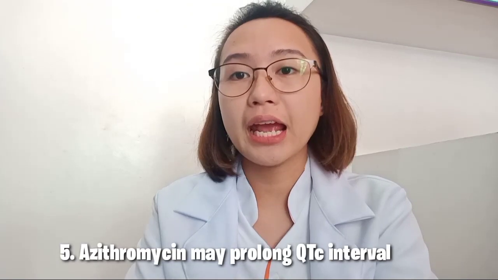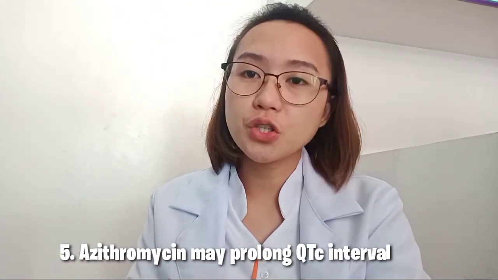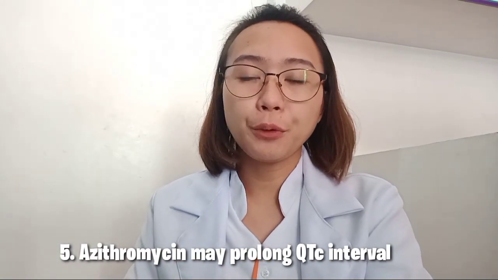Right? And then number 5 is macrolides, which include azithromycin, may prolong the QTc interval and should be used with caution in patients who are on pro-arrhythmic agents. Now, what is the QTc interval? Yung QTc interval natin, it is the interval of our heart waves, or siya yung nag-identify ng heart rhythm natin. That is why azithromycin is only given to patients if they have a valid prescription.